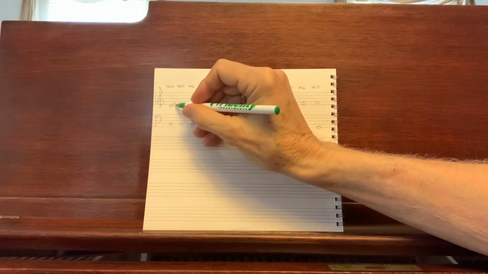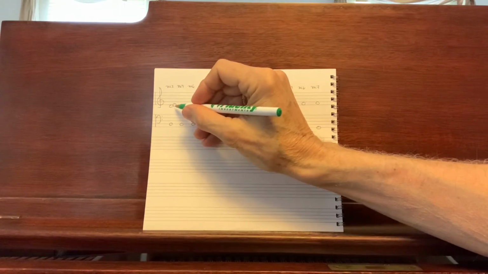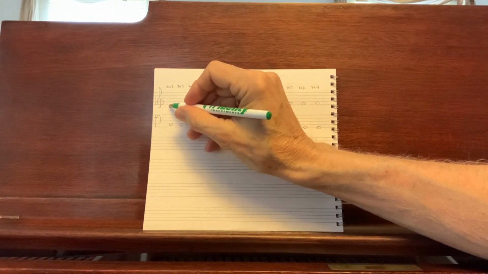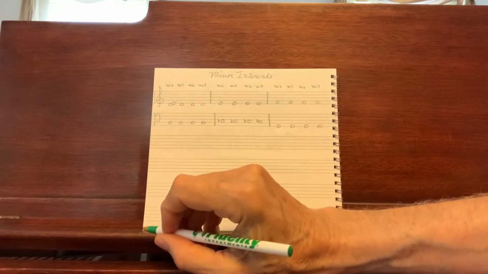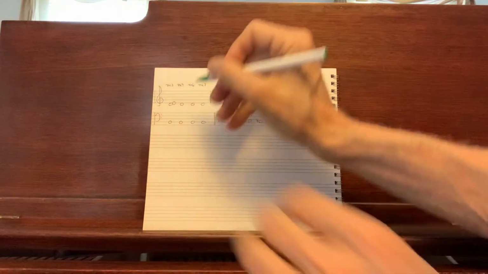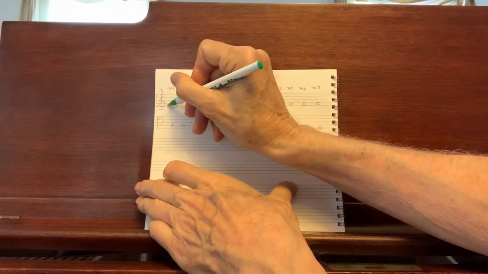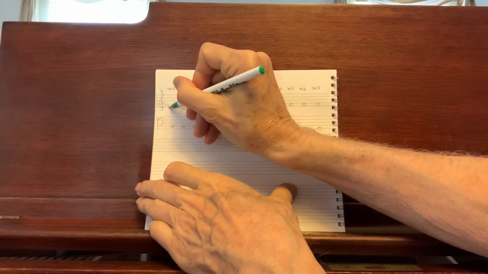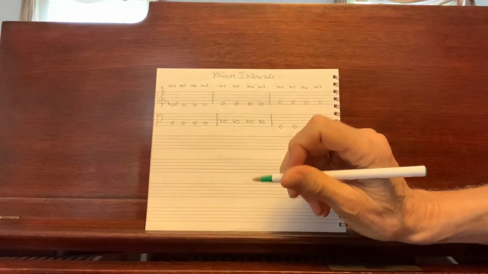So we want to bring the E down to an E flat, and we get a much harsher sounding interval. So I'll add the flat over here on the left on the E line.